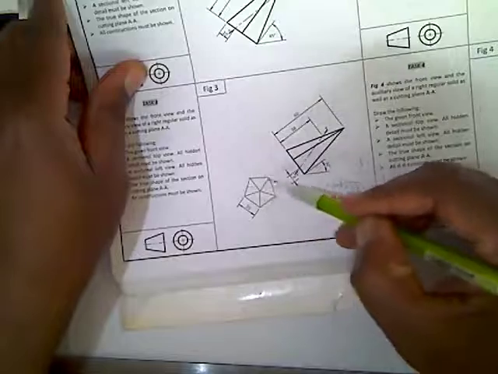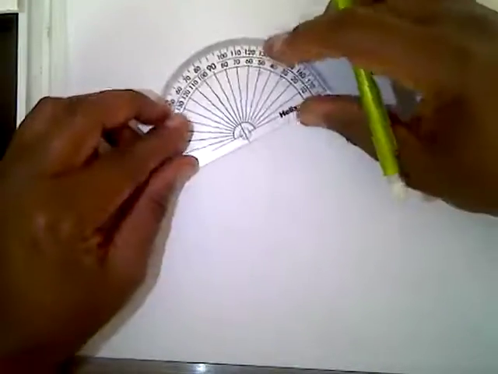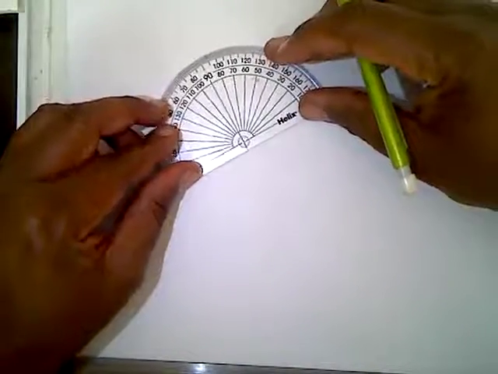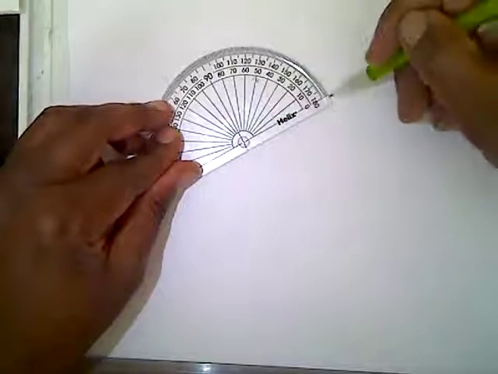Since it is a pentagon, 1, 2, 3, 4, 5 sides. Pentagon: 360 divided by 5 gives us 72. Why was I drawing this line? So that I'm able to use my protractor and measure the angles. Line at 90, at 0.